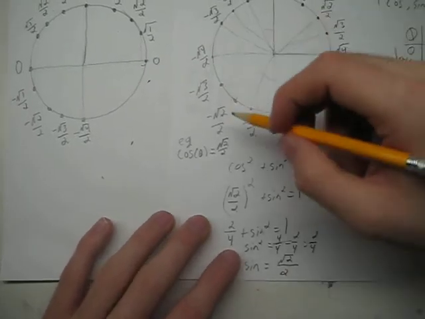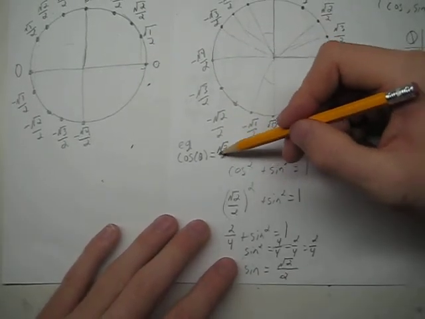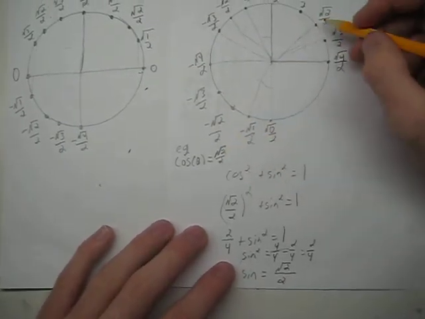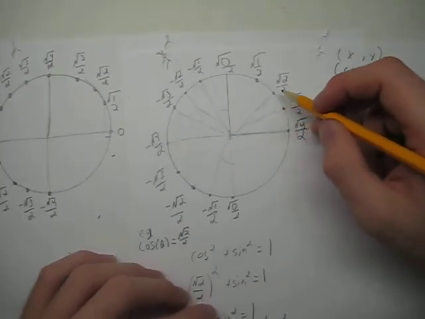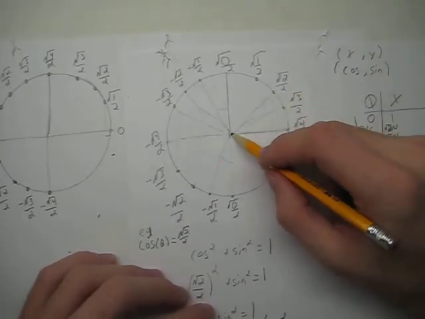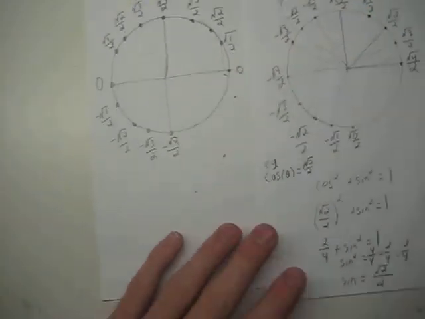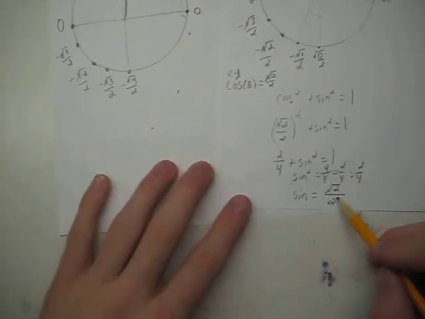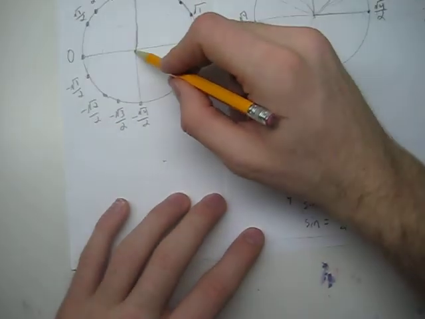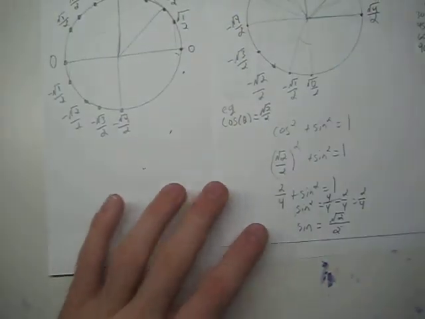And if you look, when cosine is equal to the square root of 2 over 2, which is right here, which is 45 degrees, sine is equal to the square root of 2 over 2, right there, which is 45 degrees. They're equal.